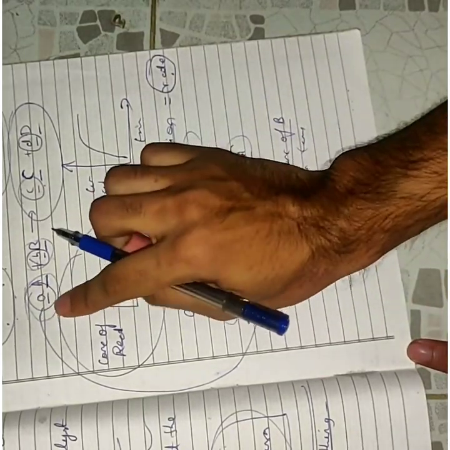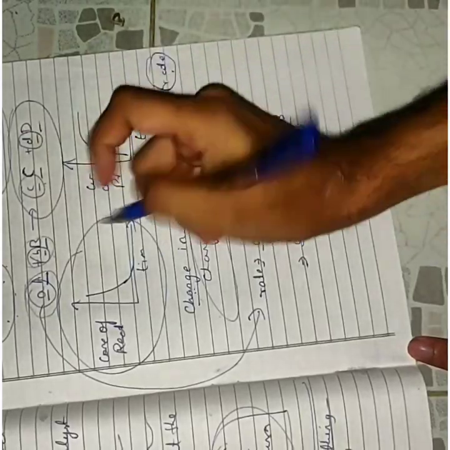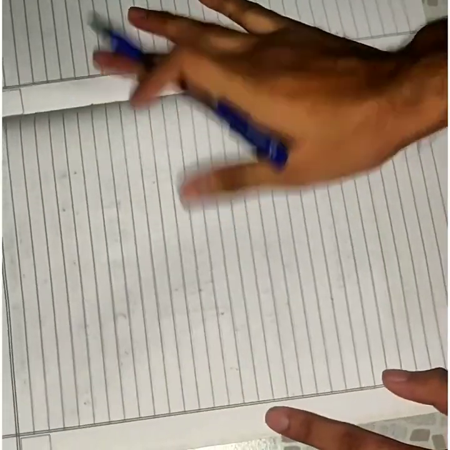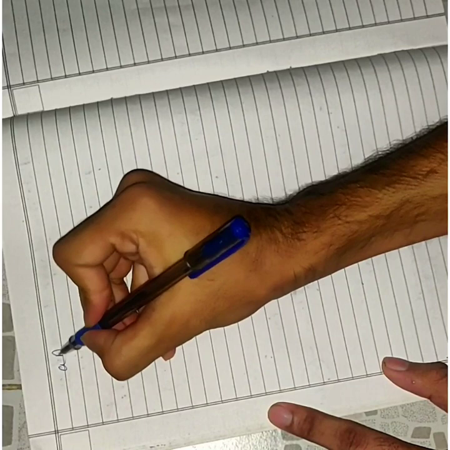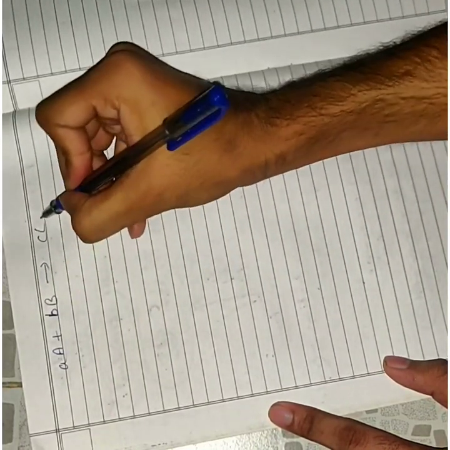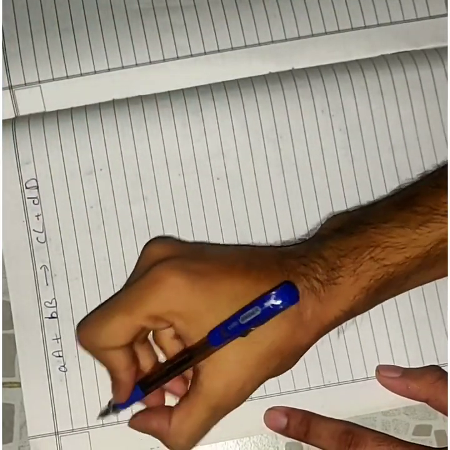Now, what are the components of a reaction? Reactants and the products. Here the reactants are A, B and the products are C and D. Let us proceed to understand more. For the same reaction, that is aA plus bB gives you cC plus dD, we go into more detail about rate.